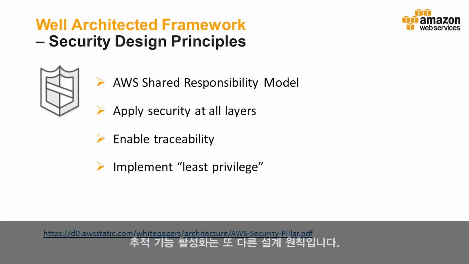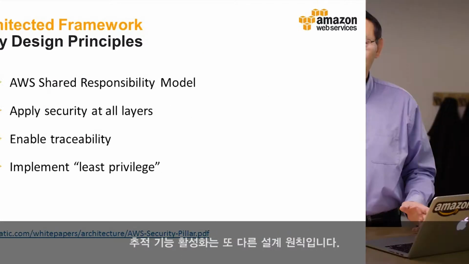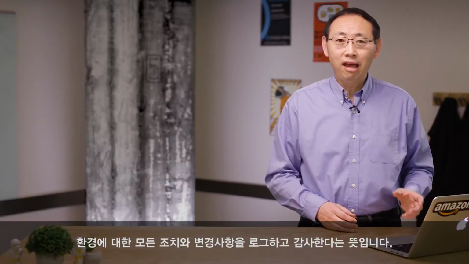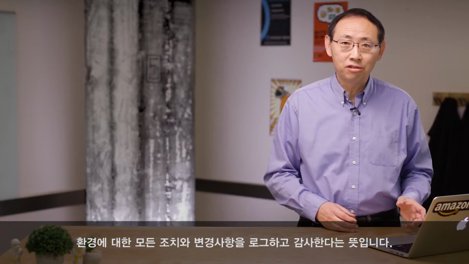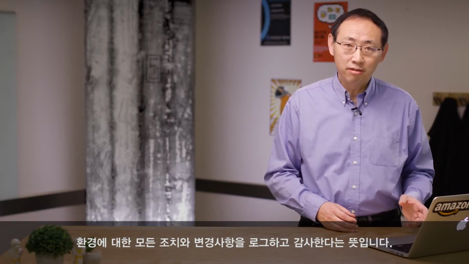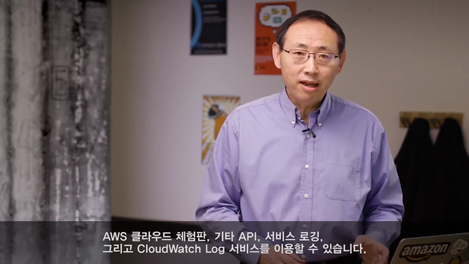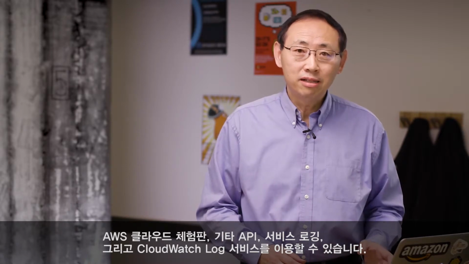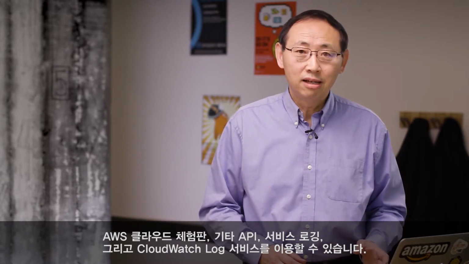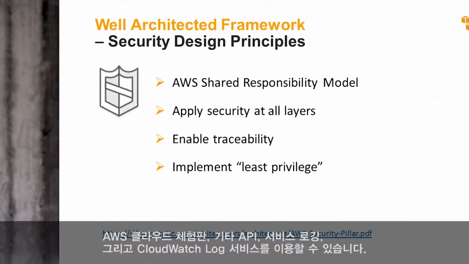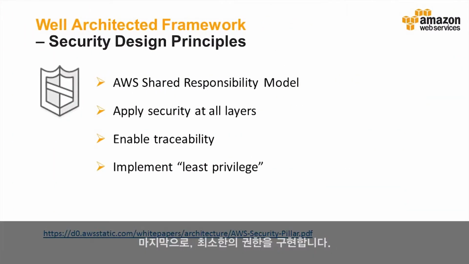Enable traceability is another design principle. It means logging and auditing all actions and changes to your environments. Use AWS CloudTrail, other API and service logging, and the CloudWatch log service. Implement least privilege.